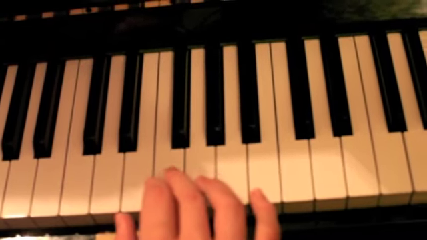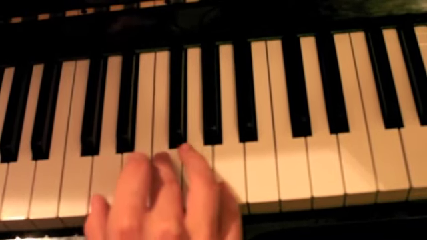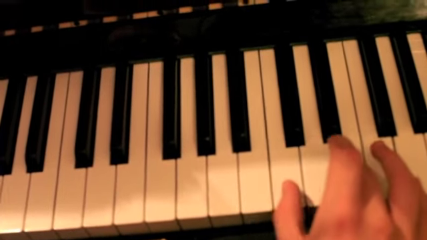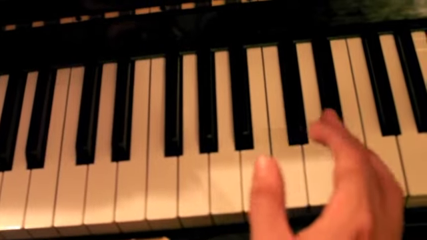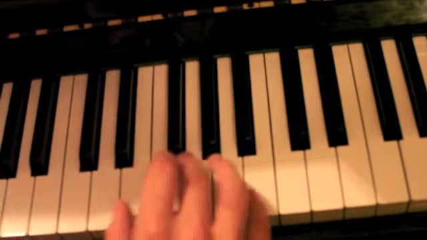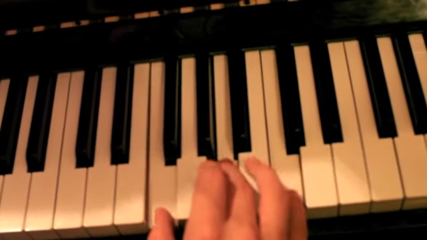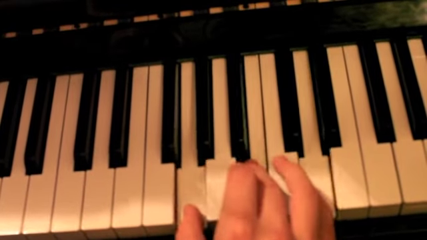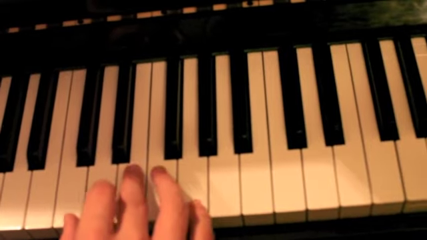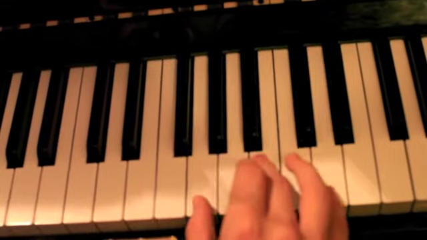Using these 7 notes, we're going to make a chord starting on each of those notes. So 1, 2, 3, 4, 5, 6, 7, chord 1 again. So a chord sequence of 1, 5, 6, 4 would look like this. So that was 1, 5, 6, 4. A chord sequence of 1, 5, 4, 5 would look like this.